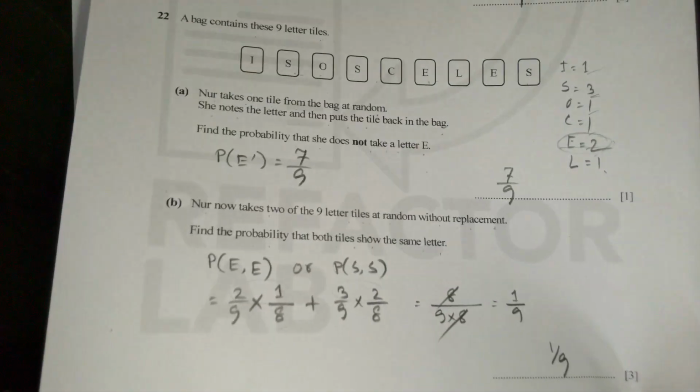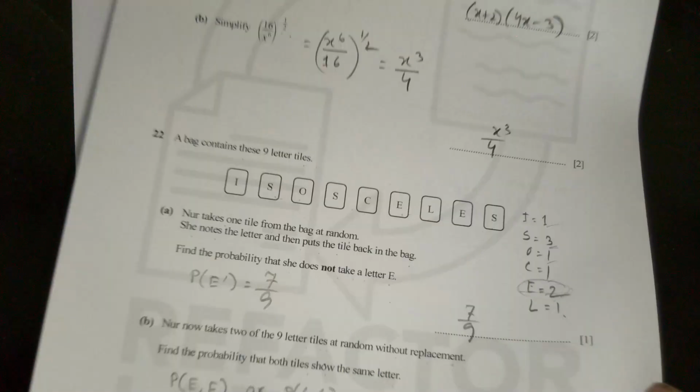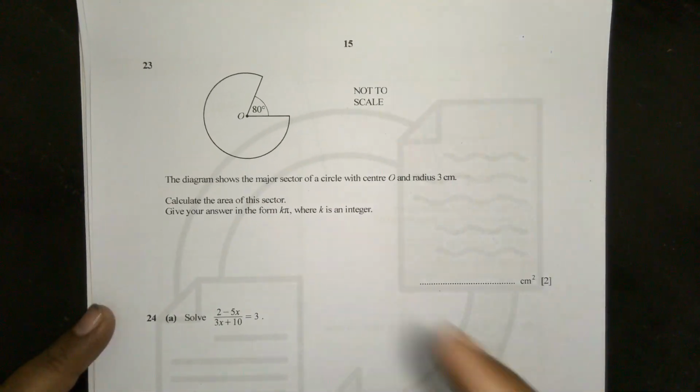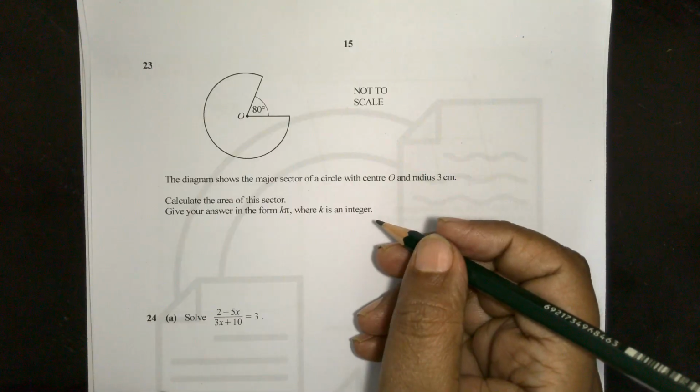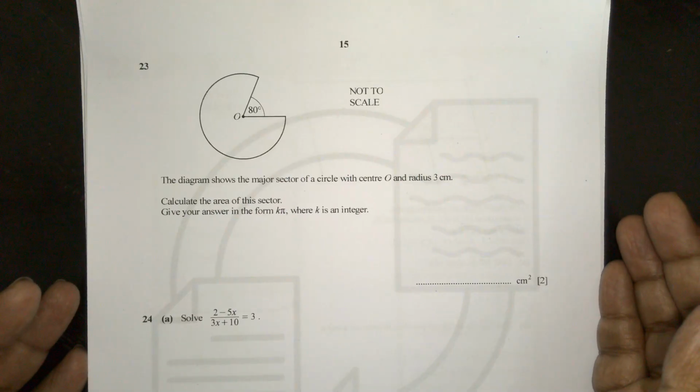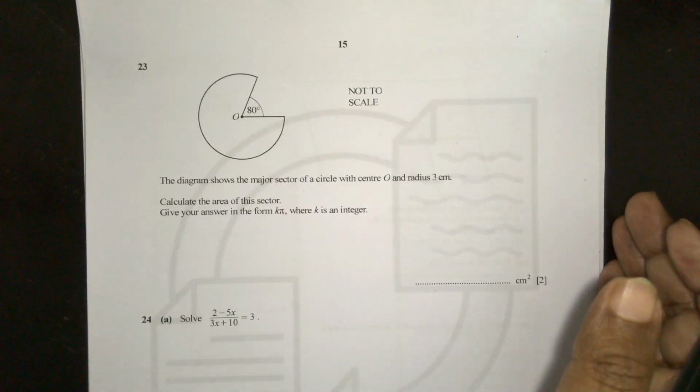Now, finally, can I go to question number 23? You can. Which I accidentally went to before. Yeah. I couldn't see the question properly, I need to sort the page first, don't I? You do.